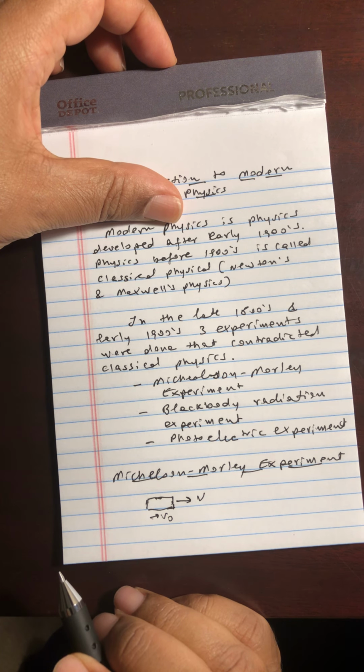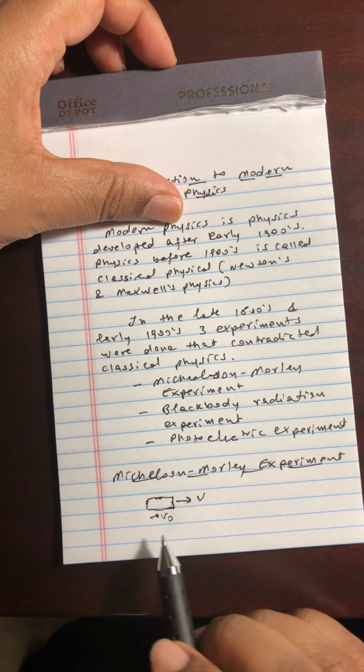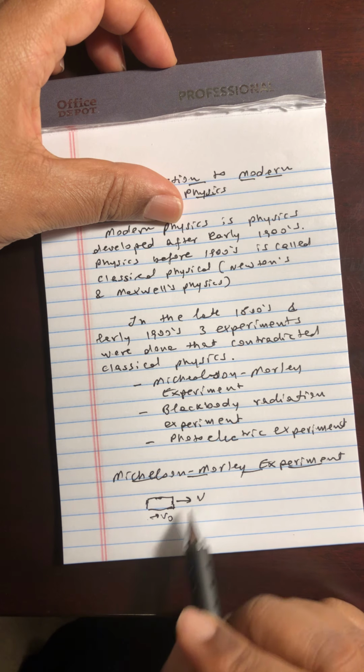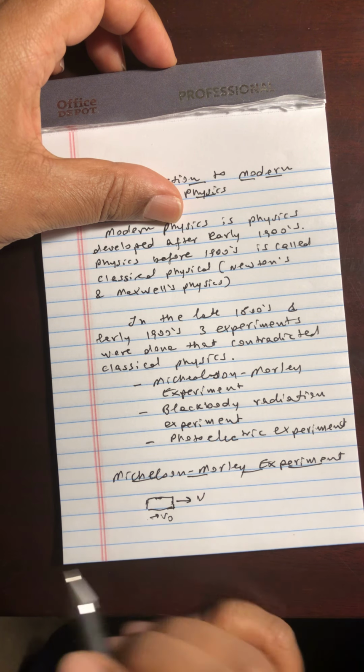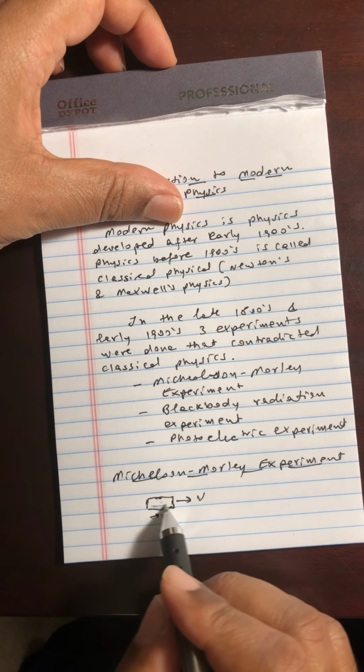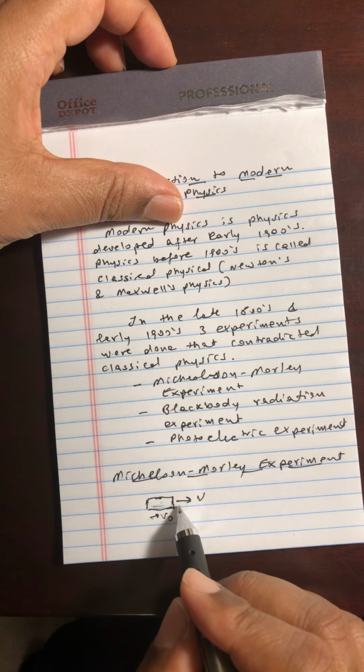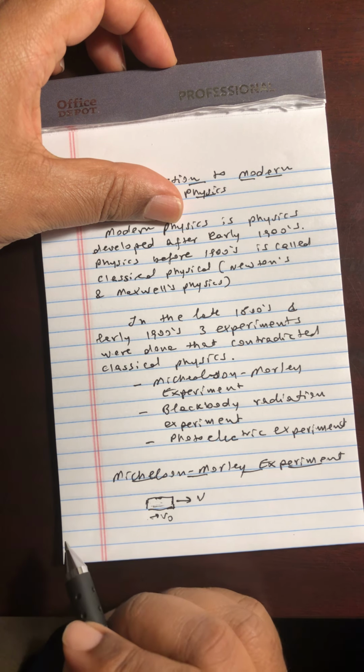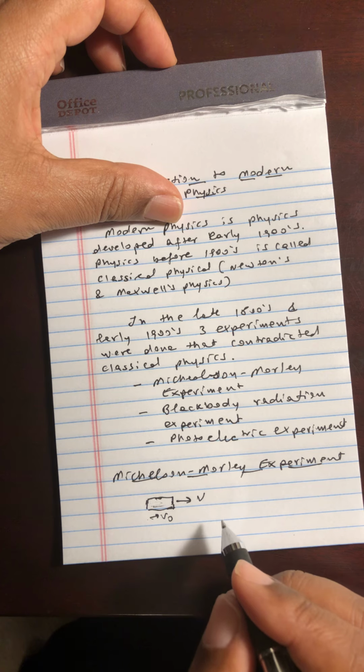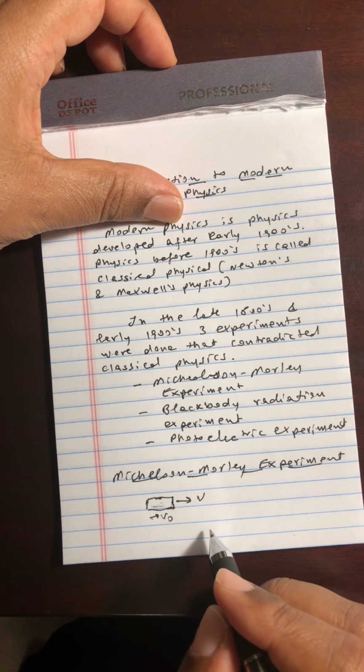What would the speed of the bullet be? According to Galilean transformation, the speed of the bullet would be v0 plus v, okay?